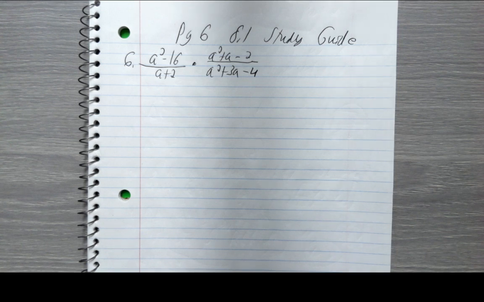And that's it. And now we're doing the exact same thing. So we're simplifying that. Like I said, it's the same problem as from page 5, just that first step is different.